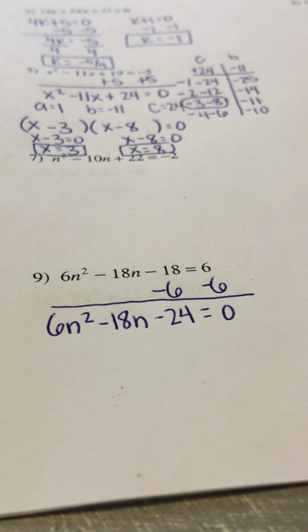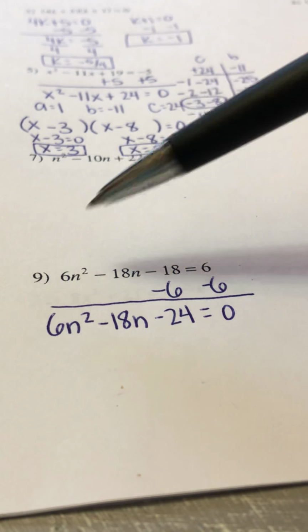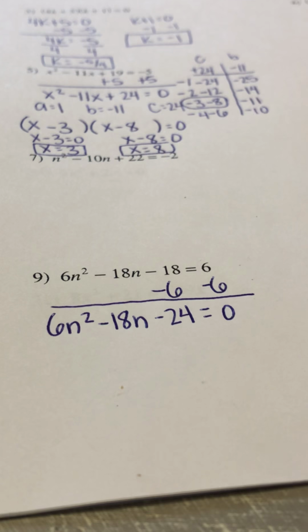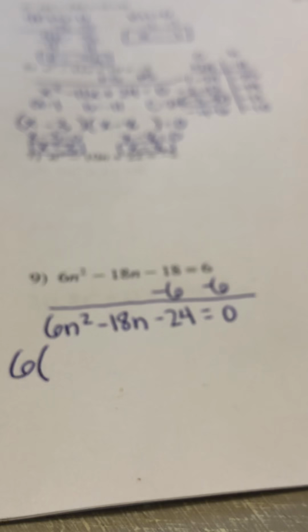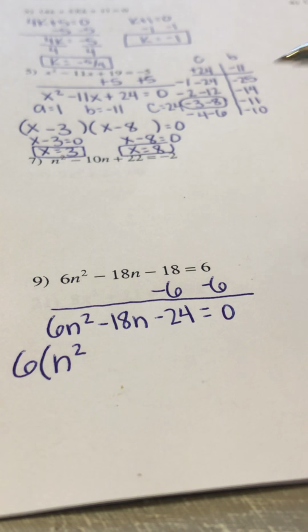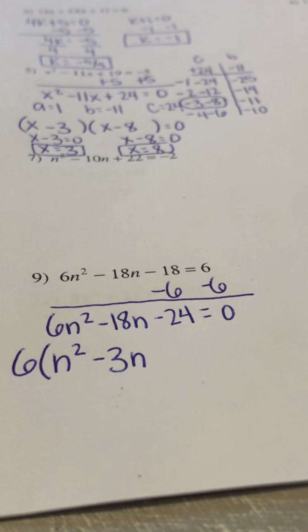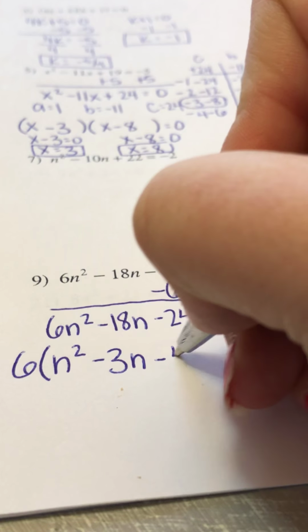The very first step in factoring is look for GCF. Look for your greatest common factor. In this case, I have a GCF of 6. 6 will divide into 6, 18, and 24. So I'm going to factor out a positive 6, and that leaves me with n squared minus 3n minus 4.